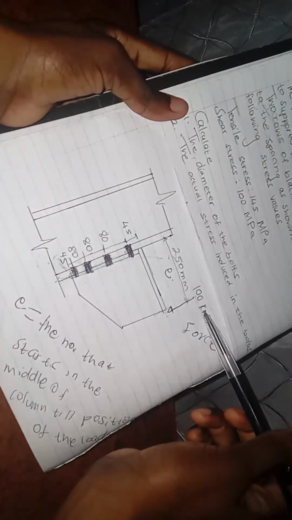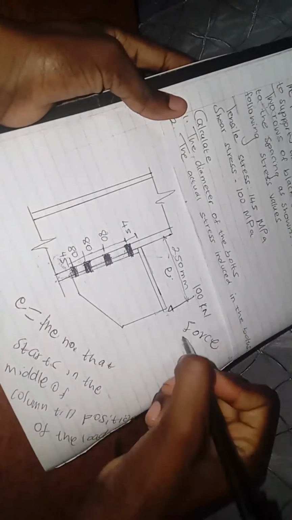This is the eccentric load. We have 250, which is E. I said this 250 is E. And then 100 kilonewton, this is the force. They can sometimes say load, so load and force is the same thing. The first step that we're going to do is to calculate the sum of LA.